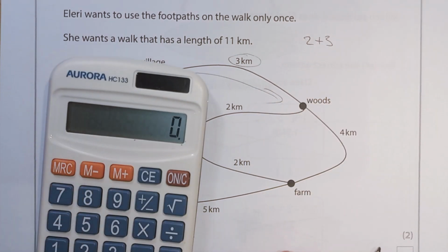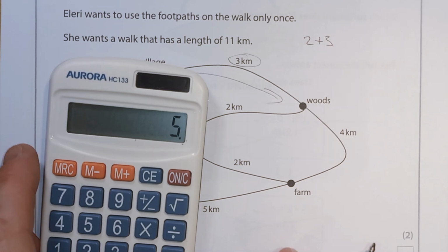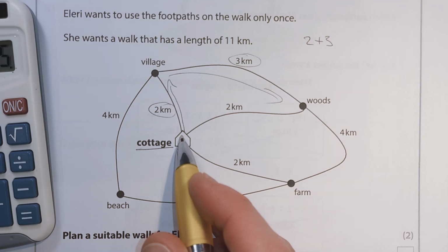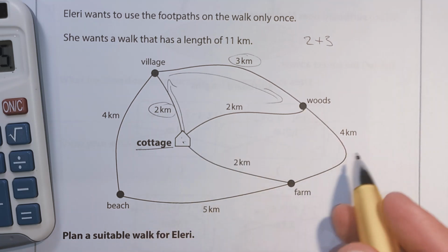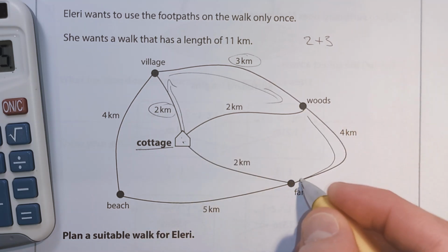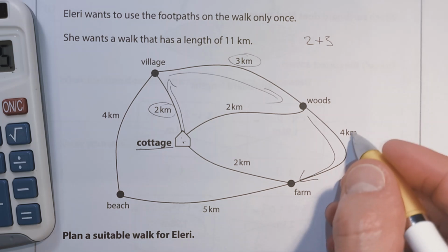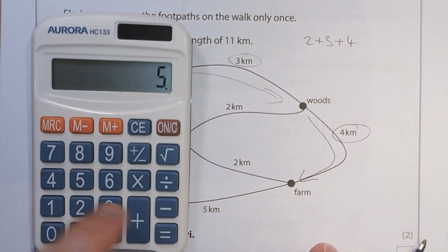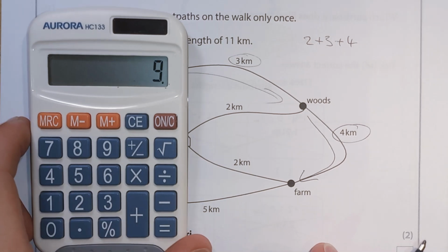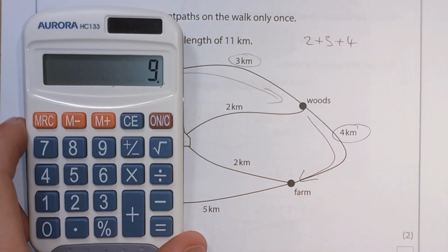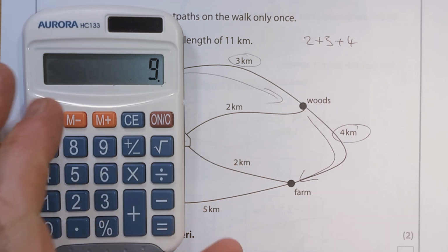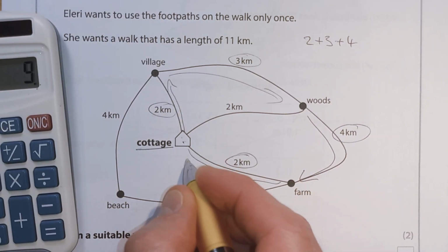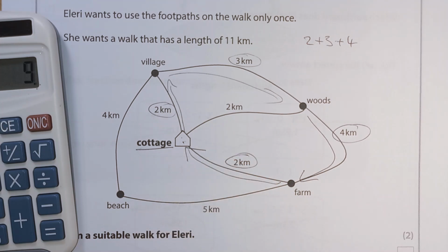And if we use the calculator so we can keep the track as we're going, that's 5 kilometres so far. We don't want to come straight back to the cottage because that's only going to take us up to 7. So what about if we go round to the farm? So we add on 4 to it. Well, that's 9 kilometres so far. We want to get up to 11. So from 9, 10, 11. So we need 2 more kilometres. Well, actually, we've got 2 kilometres here.